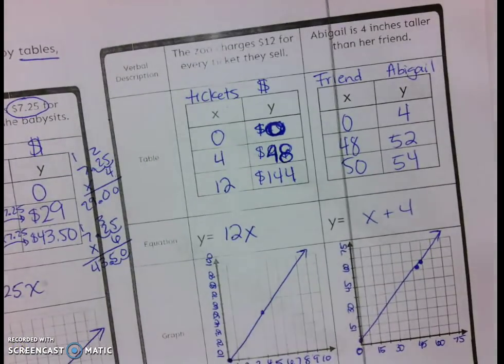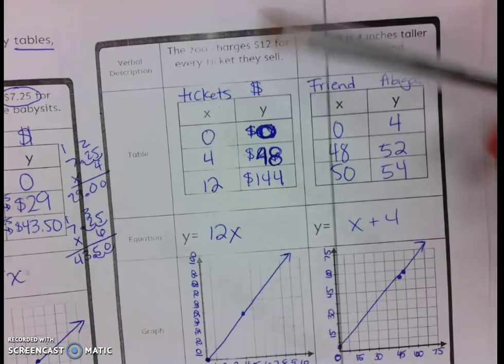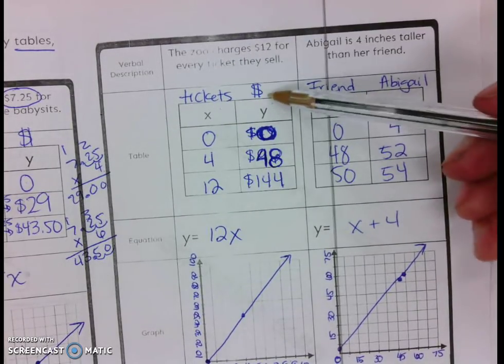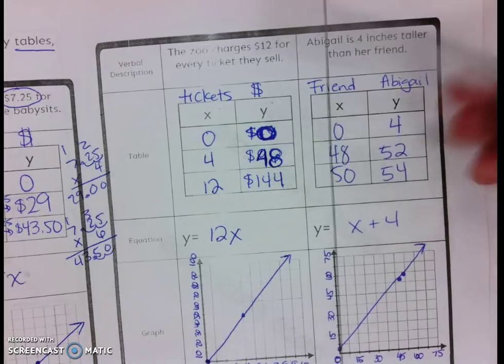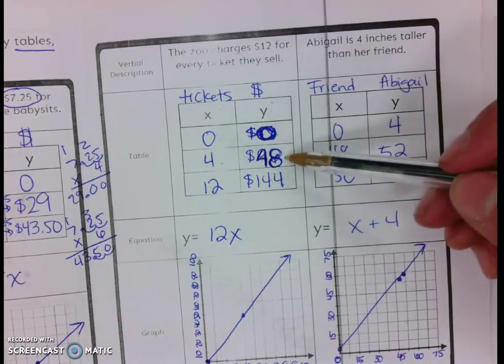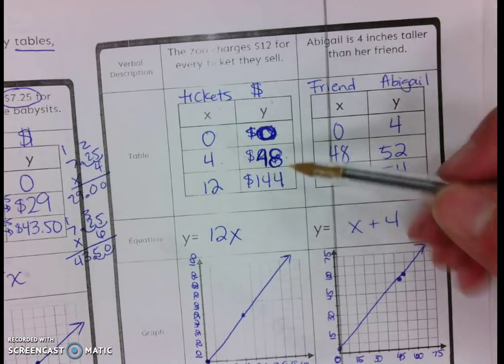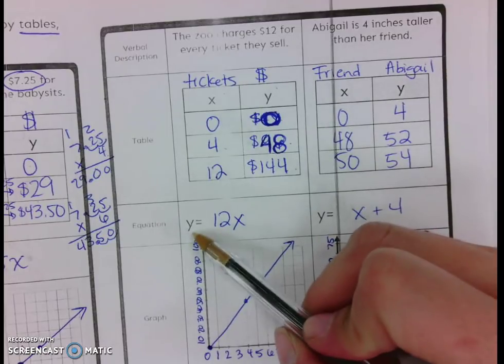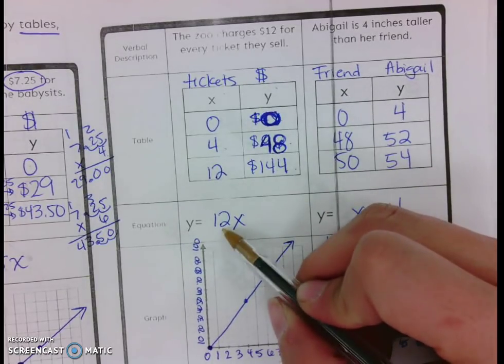Alright, so this is what you should have gotten. The one about the zoo, your X is the number of tickets, your Y is the amount of money. So for 0 tickets is $0, for 4 tickets is $48, for 12 tickets it's $144. So our equation is, to get Y, we have to multiply X by 12. Okay, and then we plot our points.